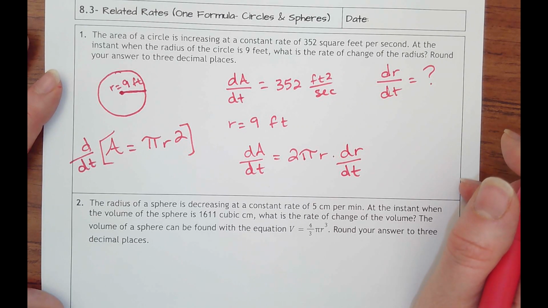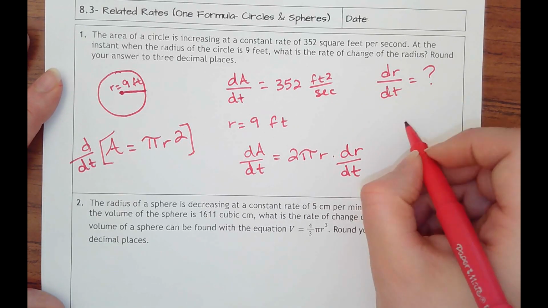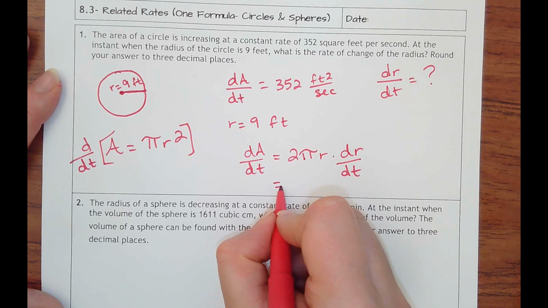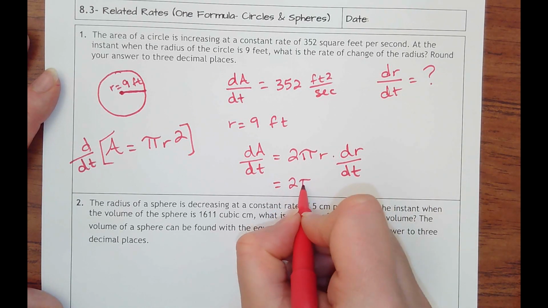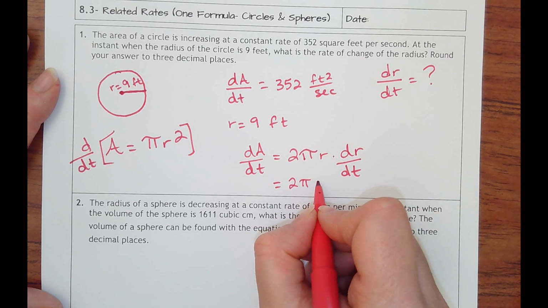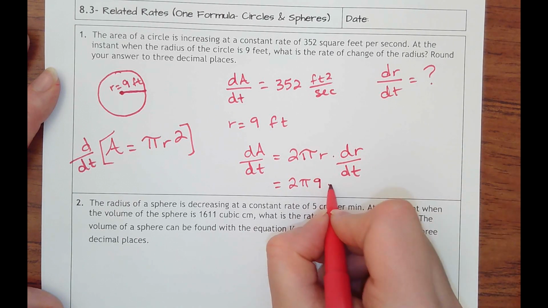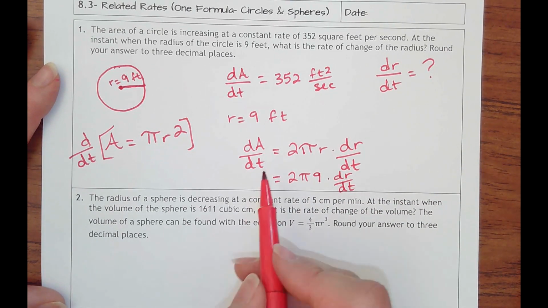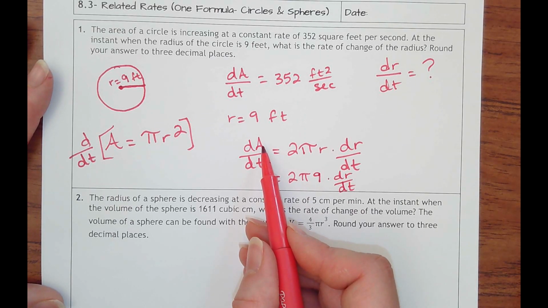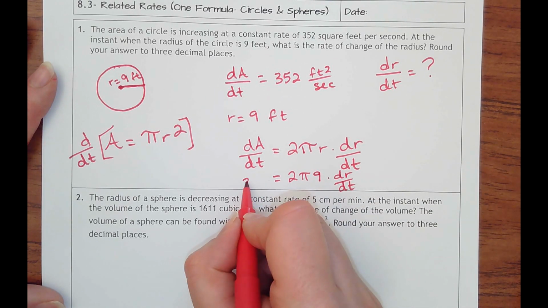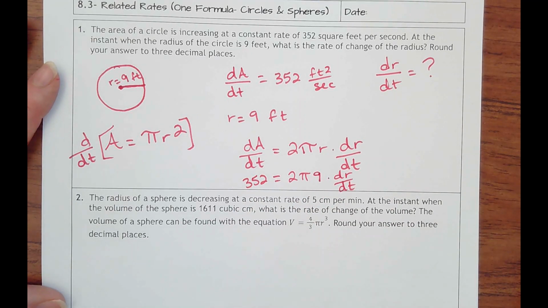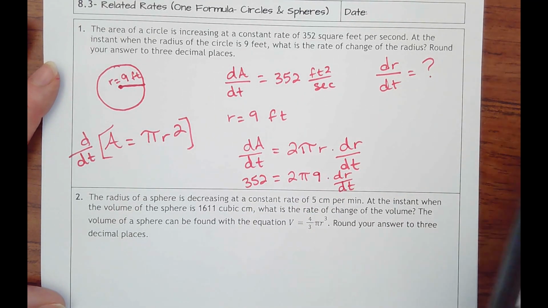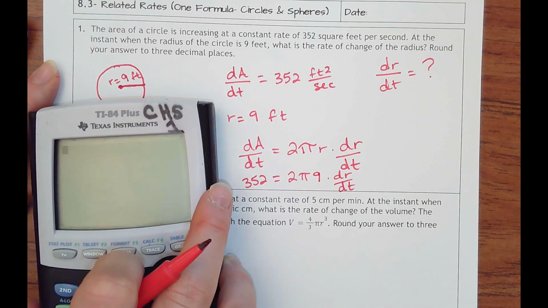Okay? And so I've got that. My radius at this time is 9. Okay, and then I've got my area is changing with respect to time of 352 square feet per second. And so I've got everything I need.